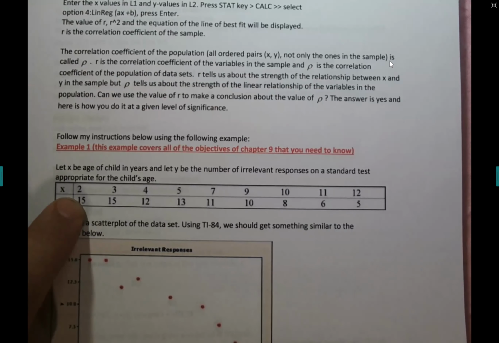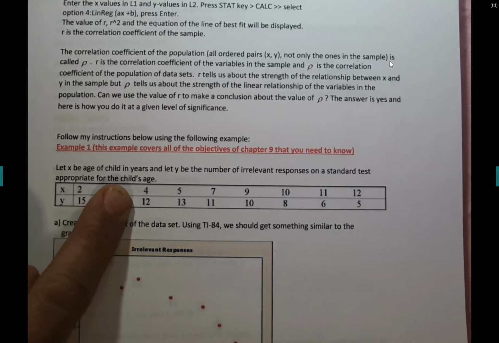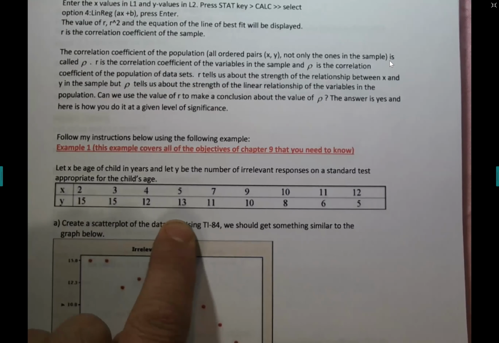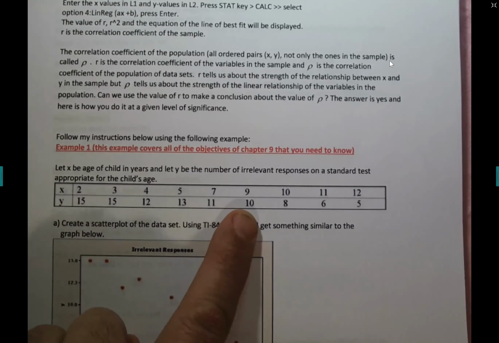If you give a test to a child who's age 2, they're not going to be thinking of the answer. They're just going to choose whatever. So the number of irrelevant responses is going to be very high. But when the child gets older and more mature, you're going to see that the number of irrelevant responses tend to go down, because they start thinking, they start putting their knowledge in there rather than just picking up any answer and telling you that this is the answer.